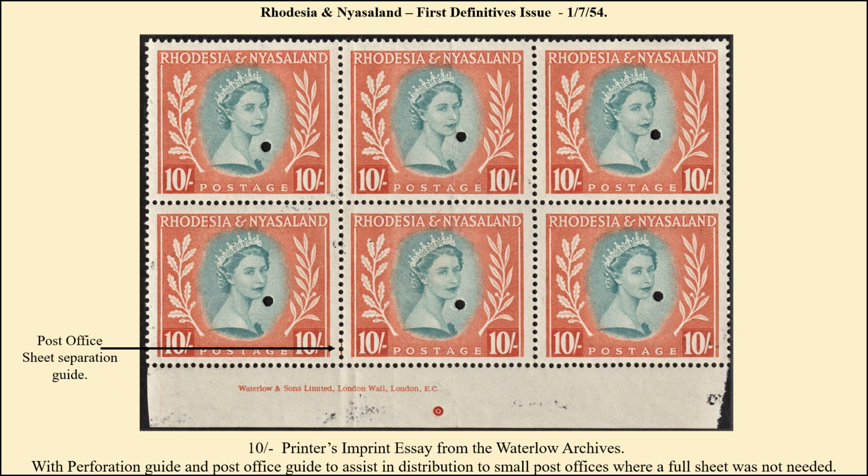This is the 10 shilling printer's imprint essay from the Waterloo archives. The thing to look at is the perforation gauge at the bottom, but more important, hidden between the perforations is the post office separation guide. This was used by the post office in distribution when the smaller post offices didn't need a full sheet. It could be split and portions sent to various offices. These guides were to assist in that separation.